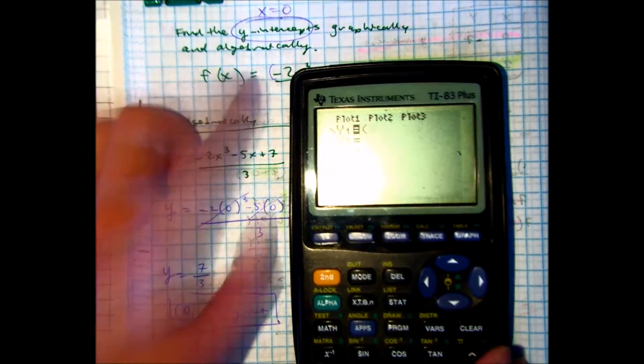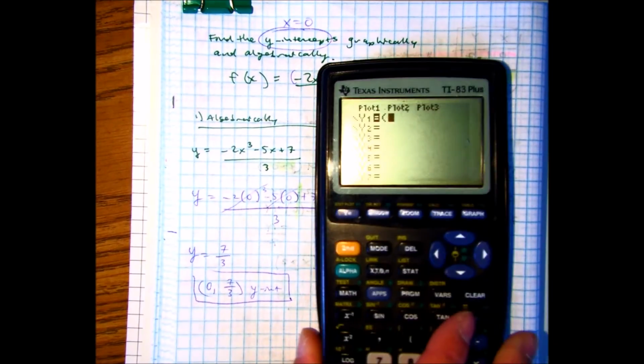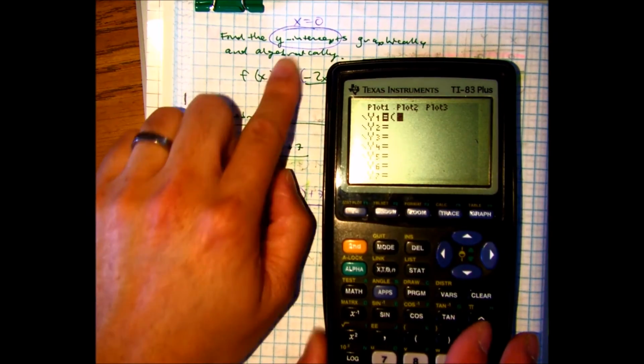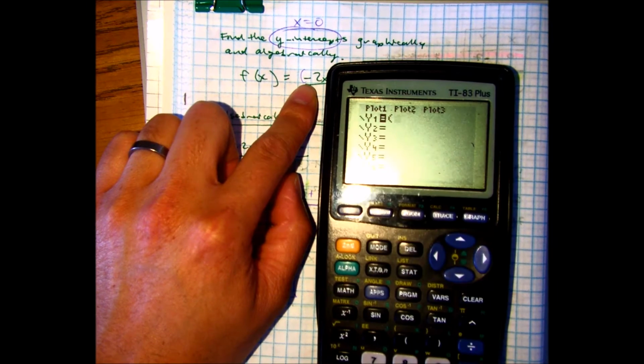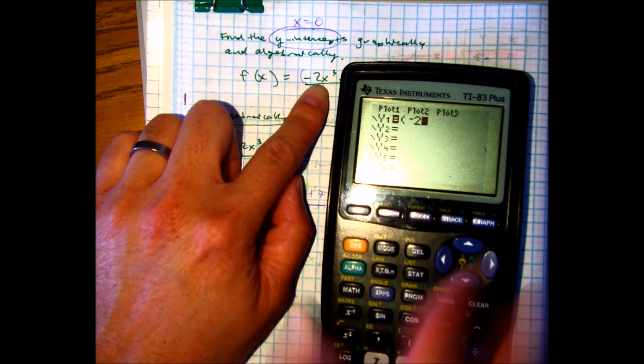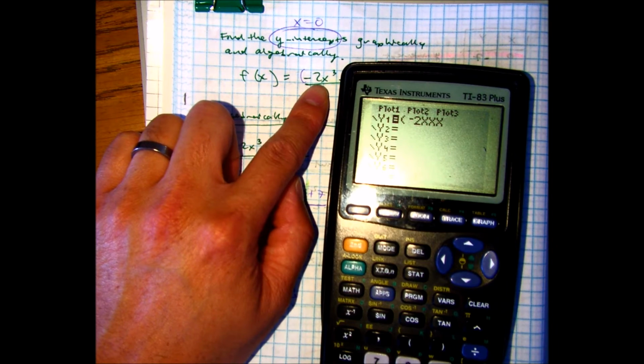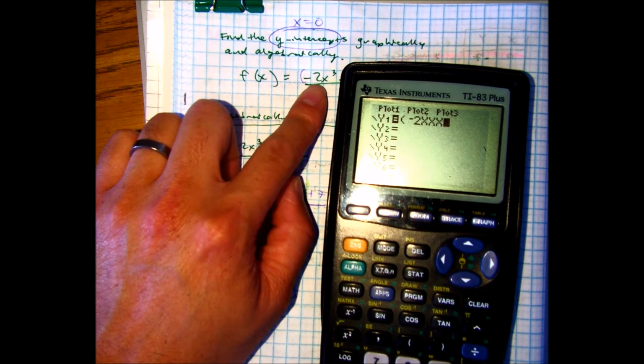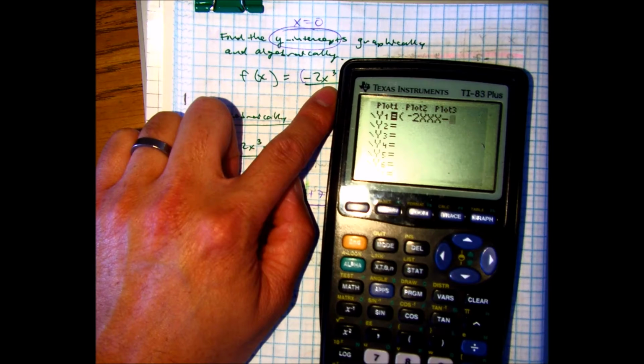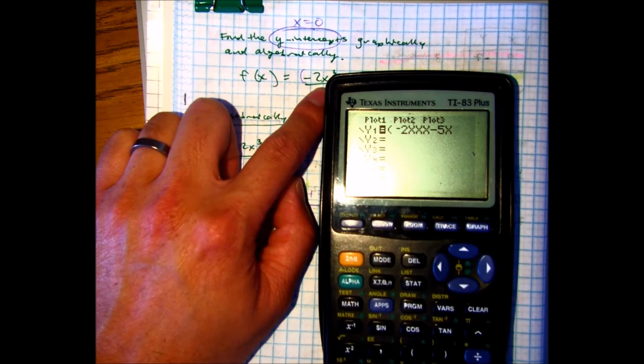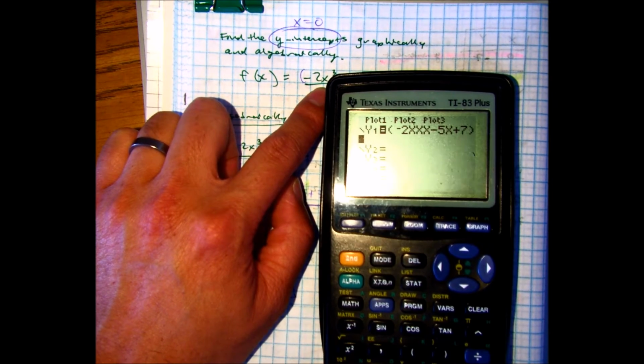So I have parentheses -2, pay attention, x, right? That represents x cubed, minus 5x plus 7.